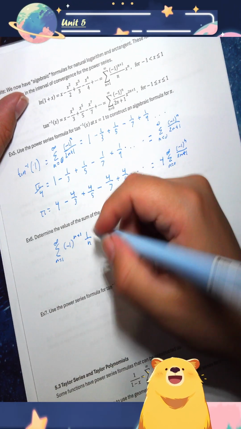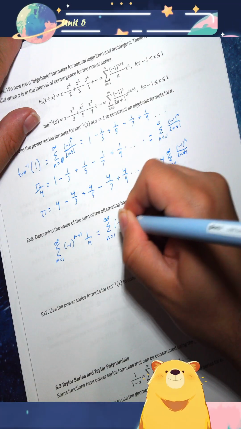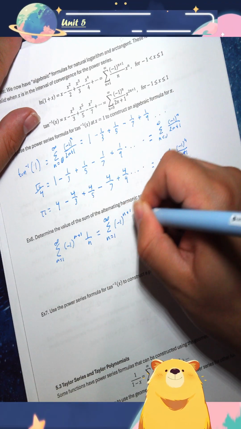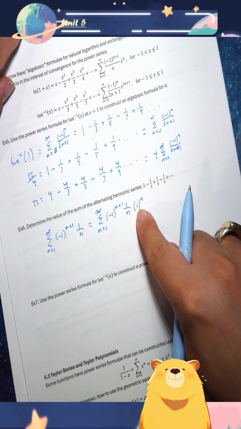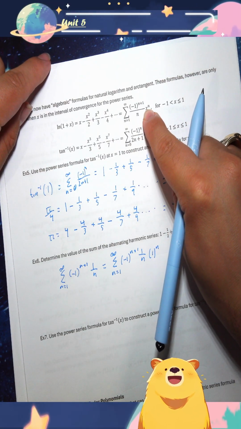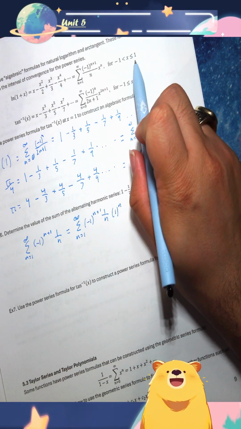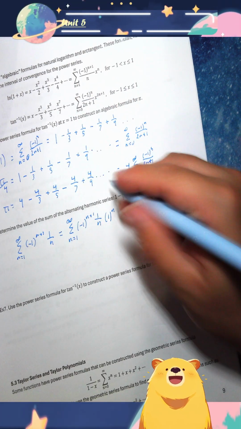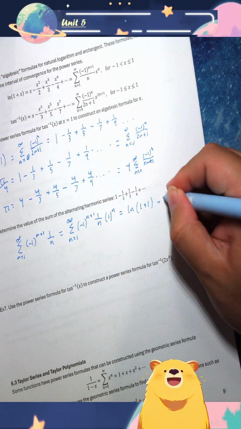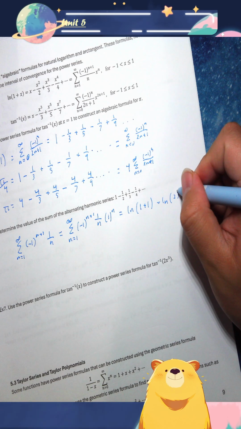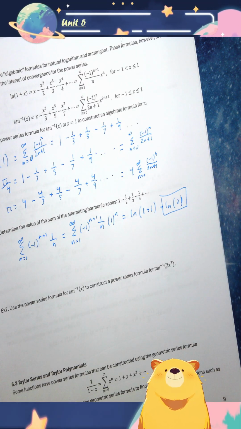This is really just 1 to the power of n, where 1 is replacing that value of x. And then you can also allow it to be 1 to make that sum. So we can jump to being ln of 1 plus 1, which is just ln of 2. And that's going to be the sum of the alternating harmonic series in this case. Okay.